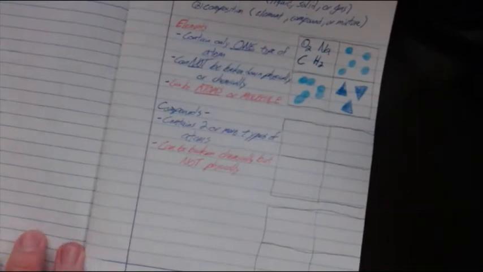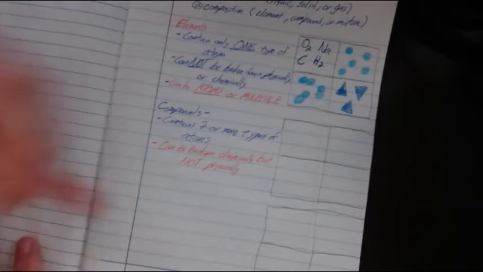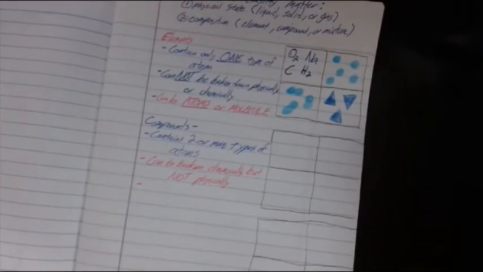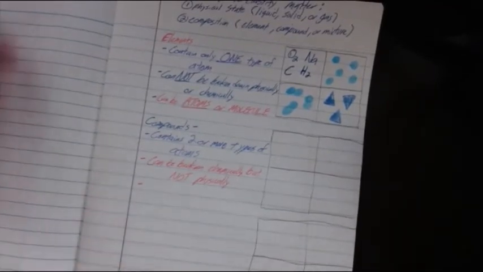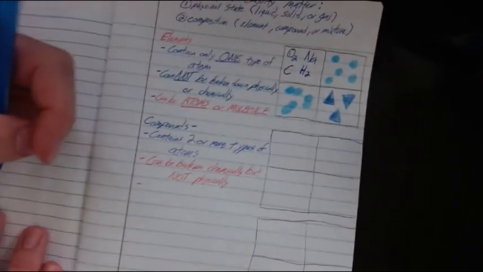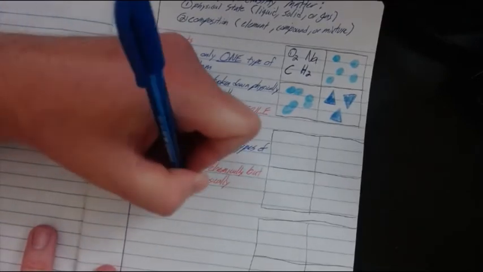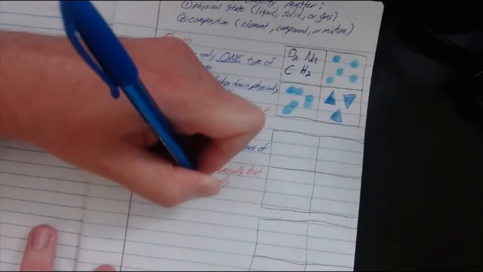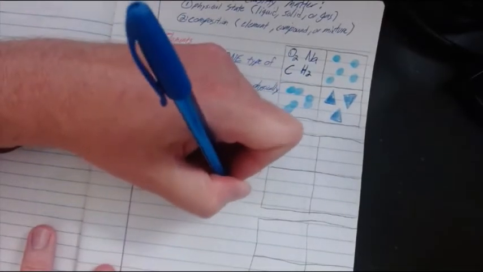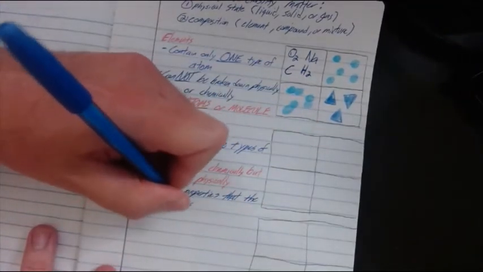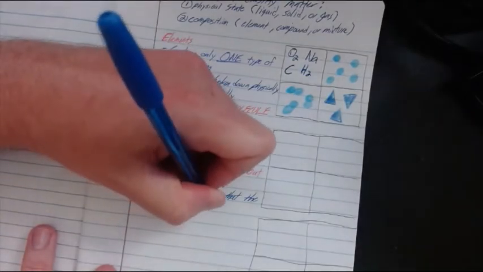So it can be broken down chemically but not physically, and it has, holy cow, this isn't the best setup. It has, sorry, I'm trying to focus the camera. It has different properties than the elements that are in it.